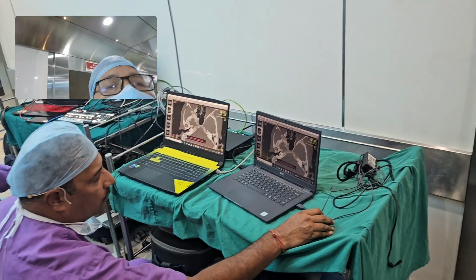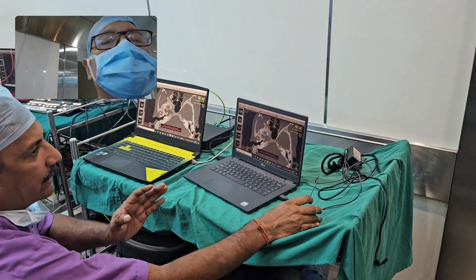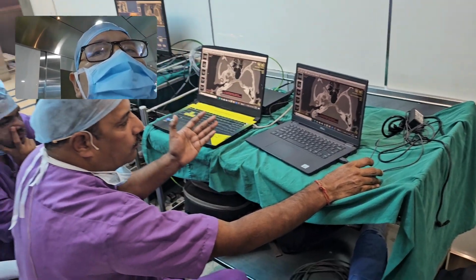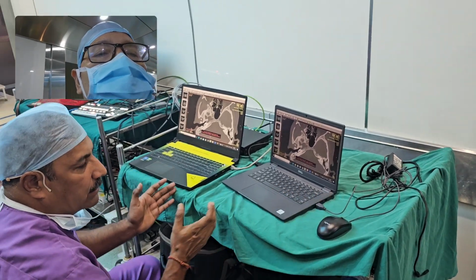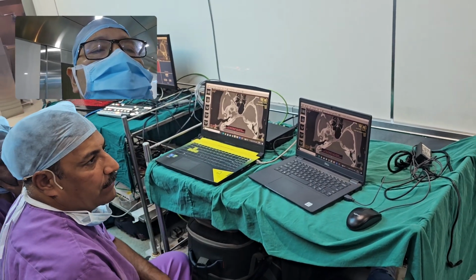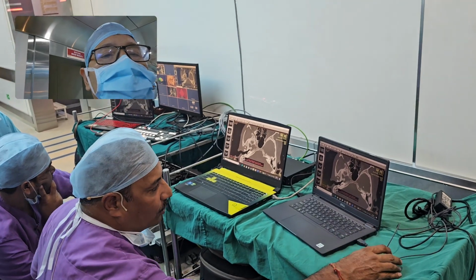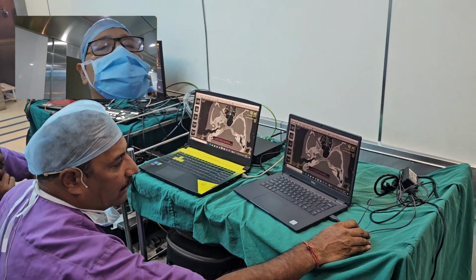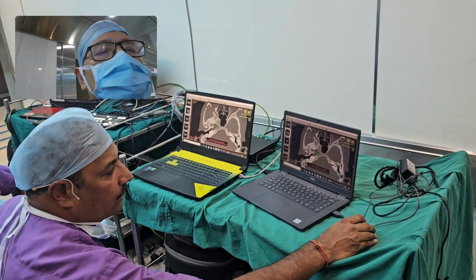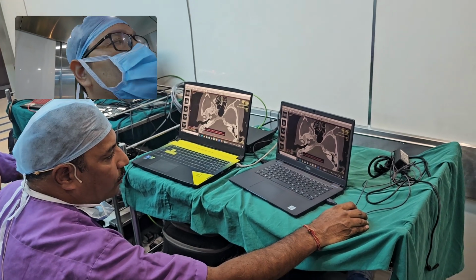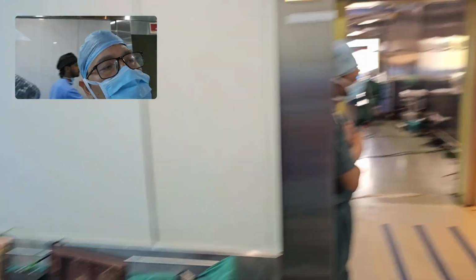Again, you have to look at all those things which can give you a suspicion of abnormal communication of the CSF space with the inner ear space, which can lead to a gusher. So, like yesterday we saw, we need to look at the dimension of the intra-auditory canal. If it is over dilated, it can give you a suspicion.